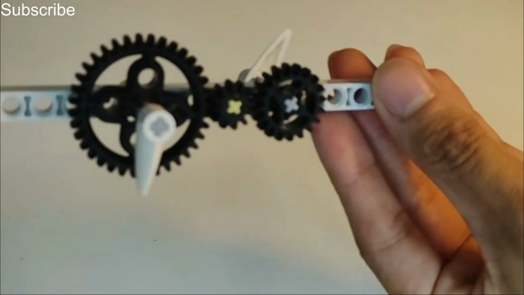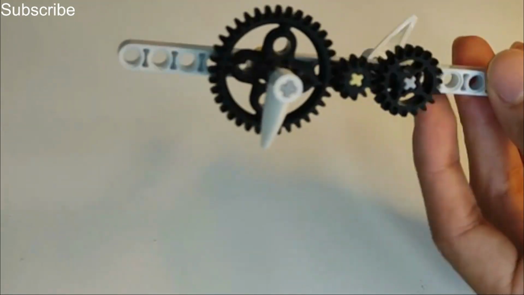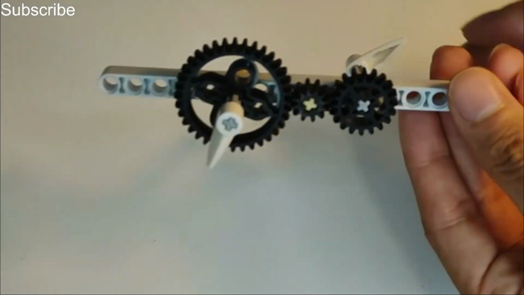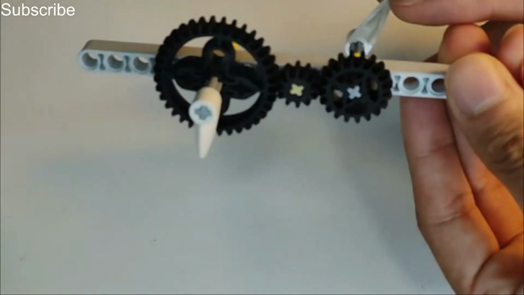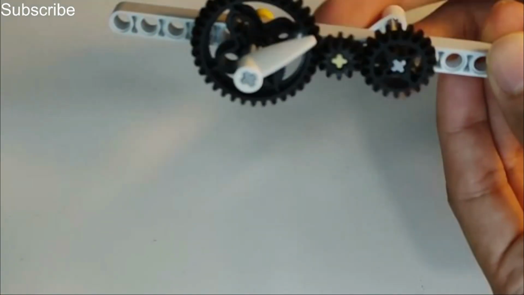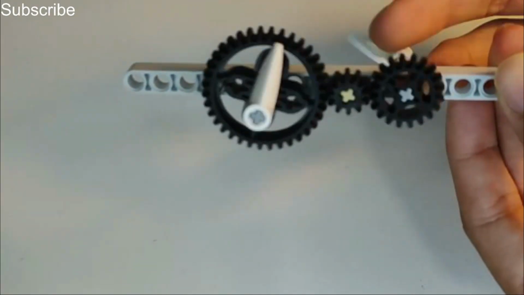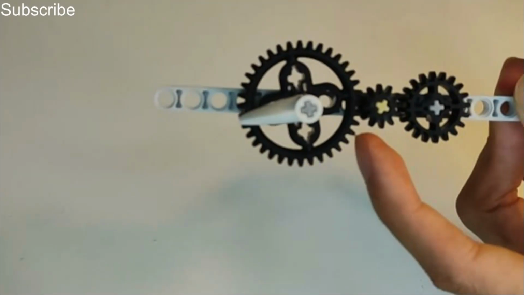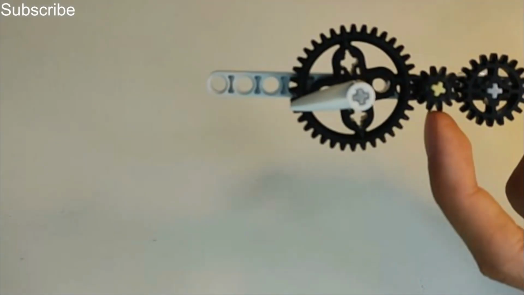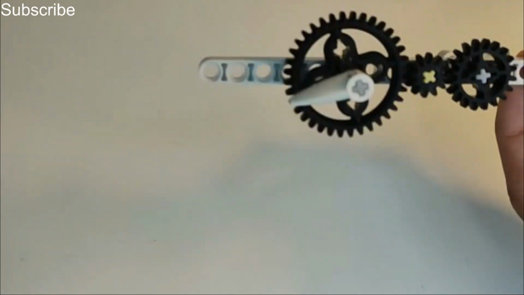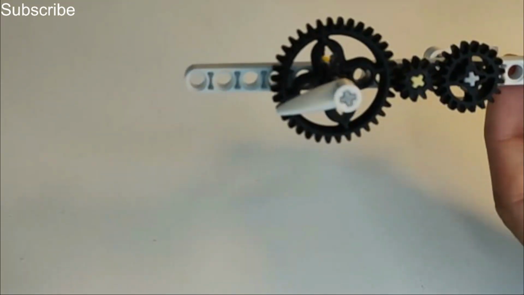So here's an example of a compound gear train. We'll say the one on the right is the input gear, and I'll just turn that and you can see what happens. As you can see, the input and the output are moving in the same direction. However, we have a middle gear called the idler gear, and that is moving to the right. So compound gear trains, you can use them to make the input gear and the output gear move in the same direction.